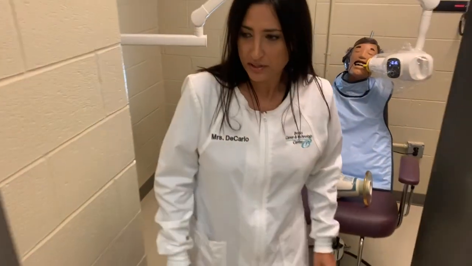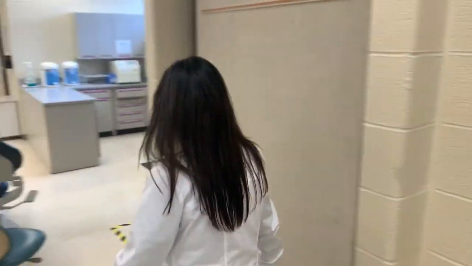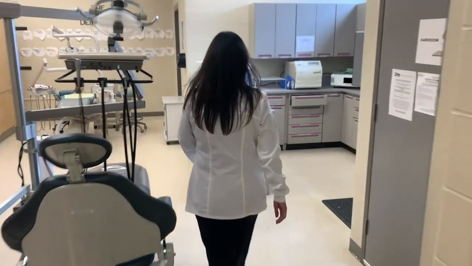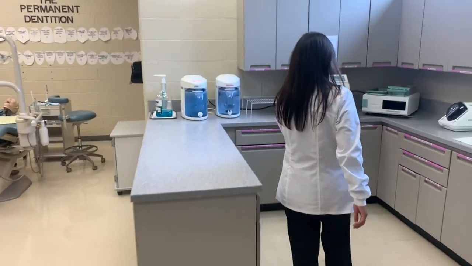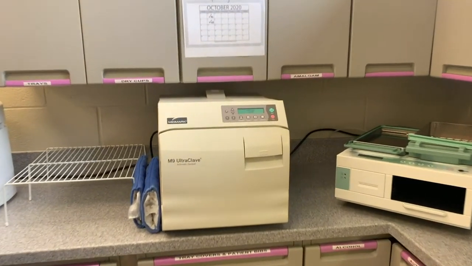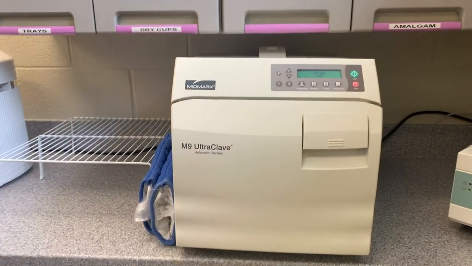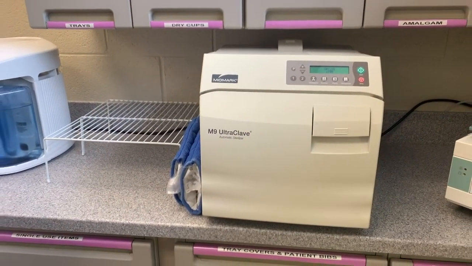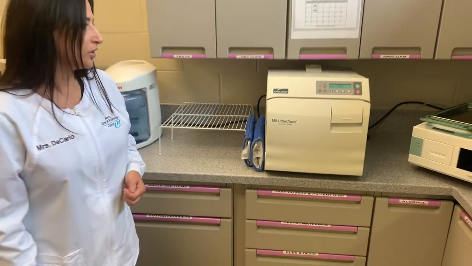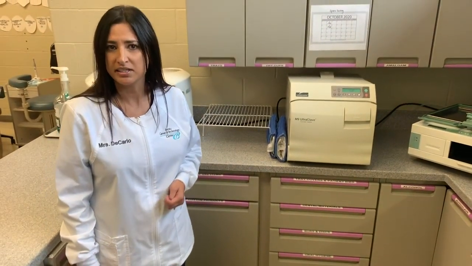If we move over to this part of the classroom, we have a full sterilization center. The sterilization center is completely operational like it would be in a real dental office. We can pre-clean, package, and sterilize instruments, which is very important now more than ever during the pandemic. So we follow all the CDC recommendations and all of our equipment is fully operational.